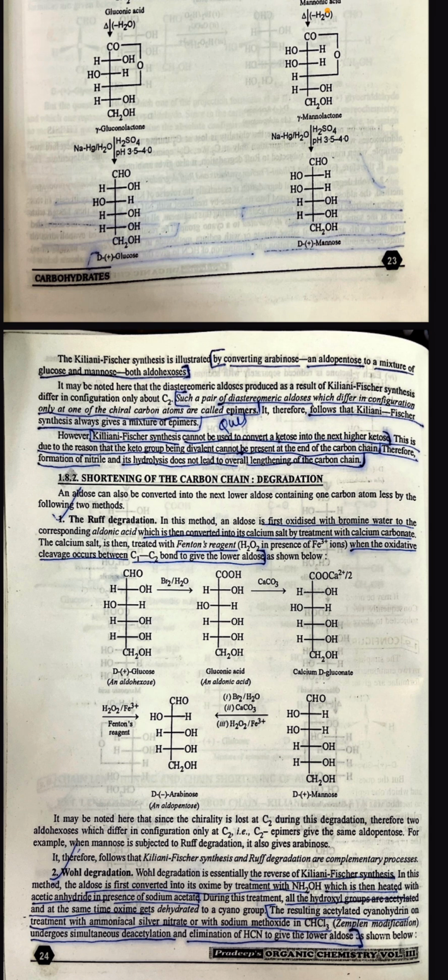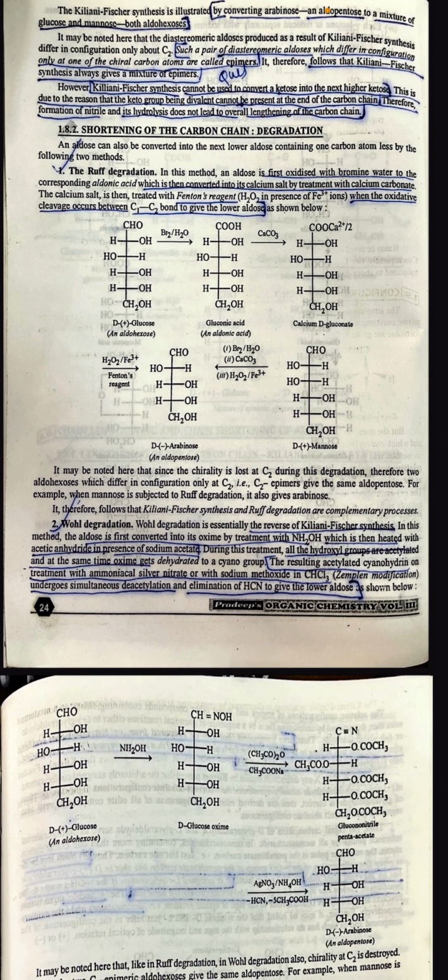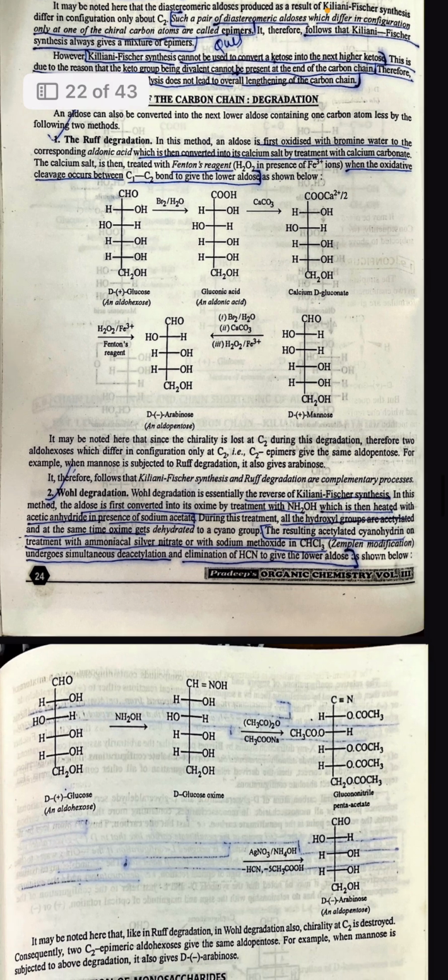The calcium salt is then treated with Fenton's reagent in the presence of Fe3+ ions, when oxidative cleavage occurs between the C1 and C2 bond to give the lower aldoses. Second degradation is the Wohl's degradation. Wohl's degradation is essentially the reverse of the Killiani-Fischer synthesis.